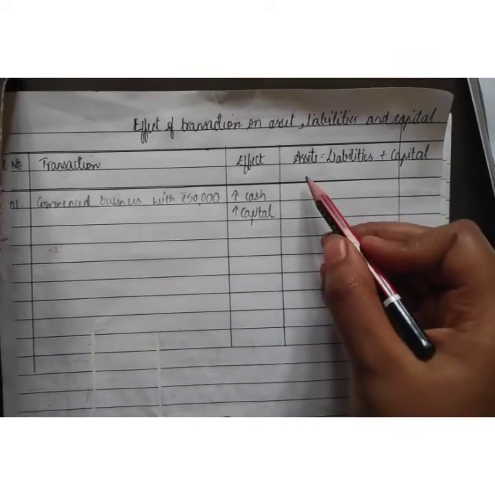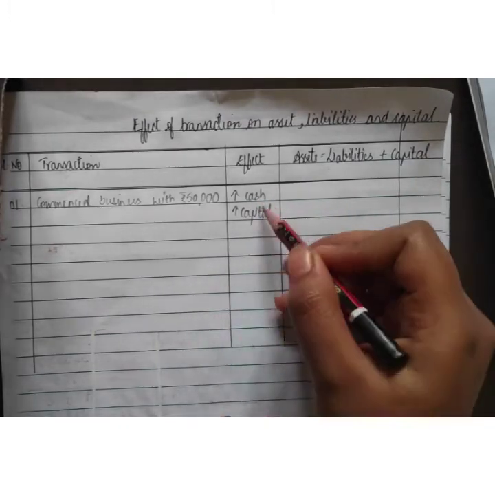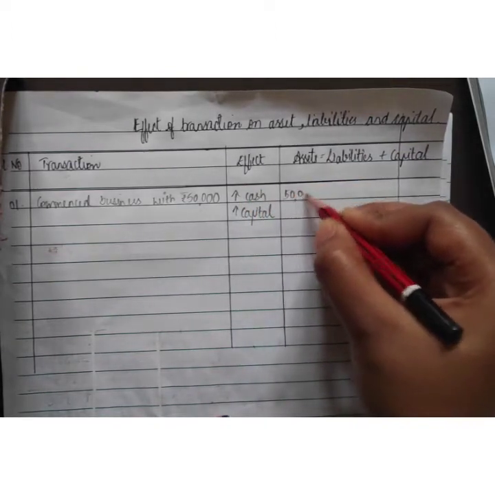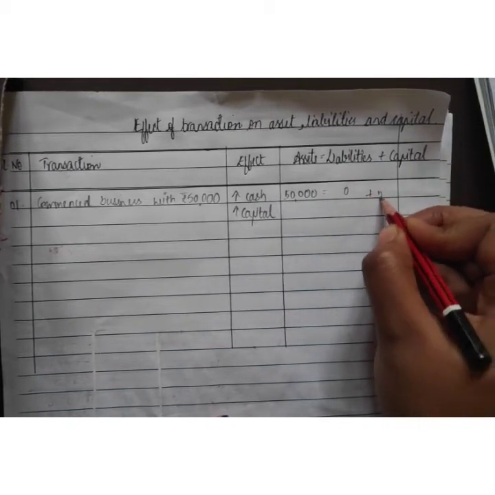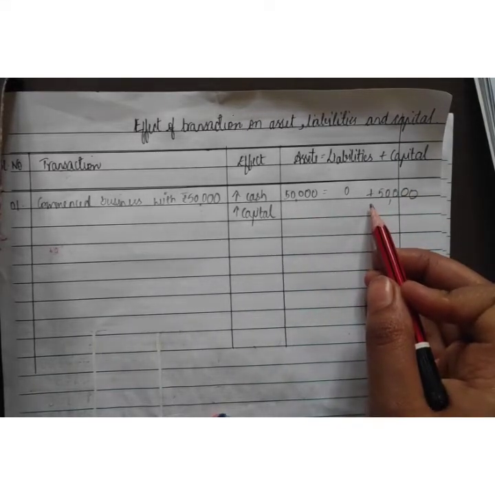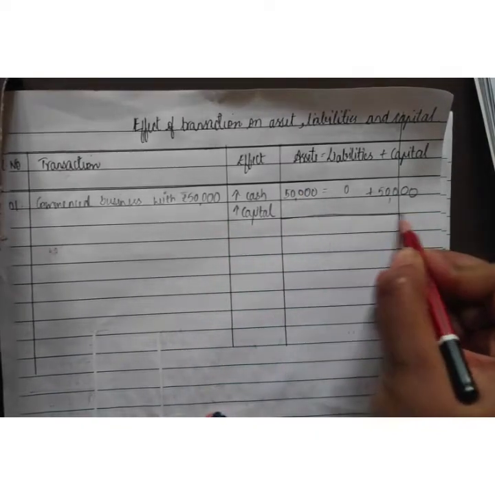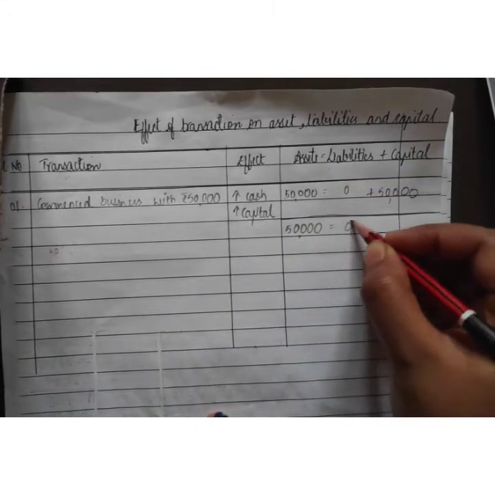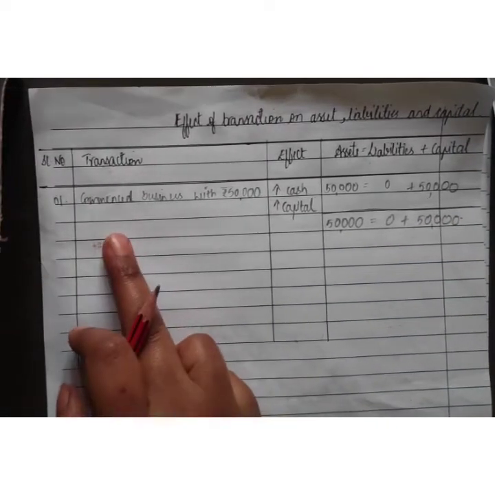Now what is the formula? The formula is assets equals liabilities plus capital. So cash comes under what? Cash is an asset for us. So how much increase in cash? So I will write 50,000 under assets is equals to, there is no liabilities and capital is rupees 50,000. So now our left hand side is equal to our right hand side. Correct? So now after I finish the first transaction, I'll draw a line here and I will write the same. I will carry forward the same thing. 50,000 is equals to 0 plus 50,000. Clear? So now we are done with the first transaction.